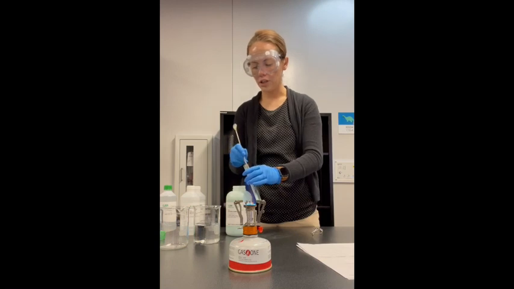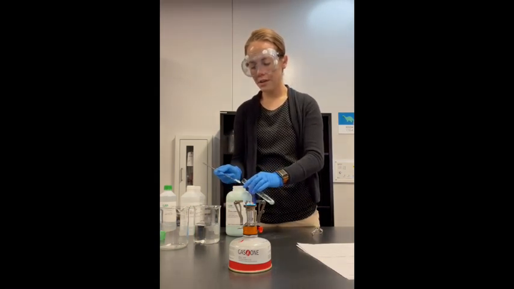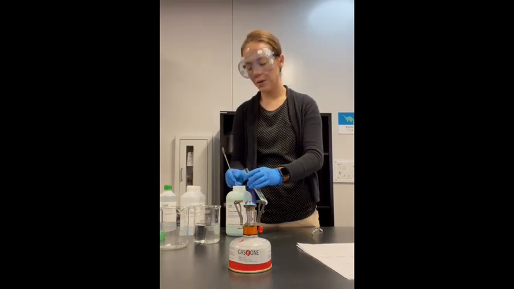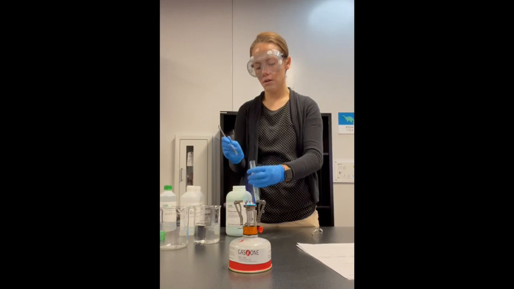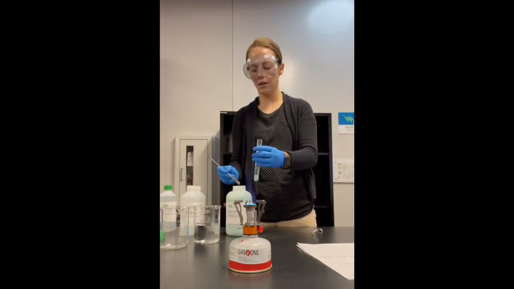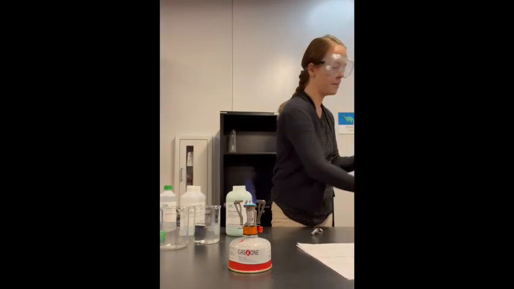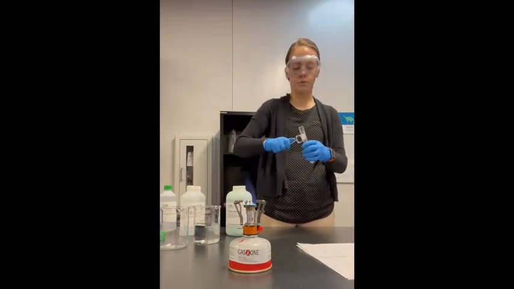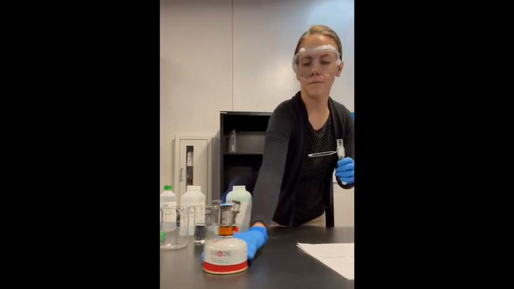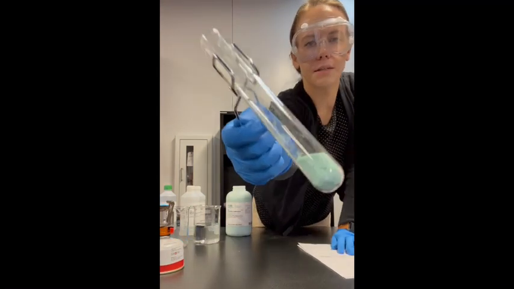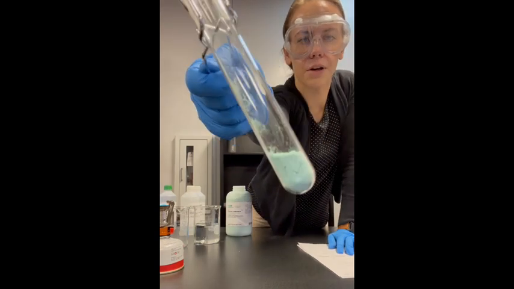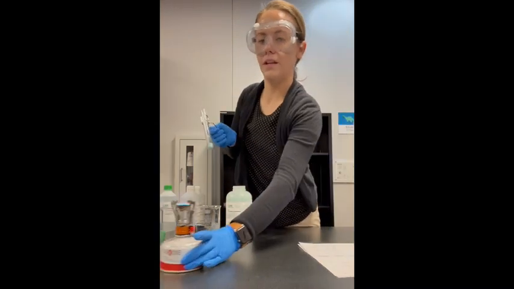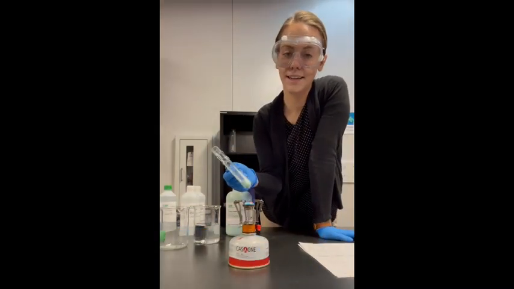Now remember, in a decomposition reaction, we always only have one reactant. So we're not mixing this with anything. We're not gonna put it in the flame. This is our only reactant, all right? Let me show you so you can get a good look of what this looks like. This is what it looks like, a green powder, okay?